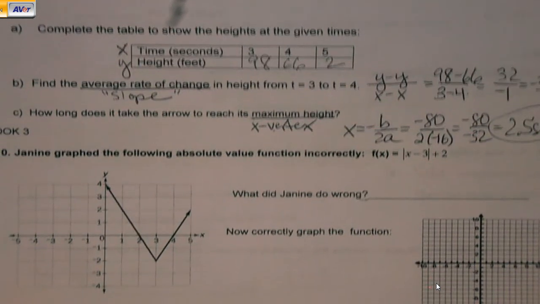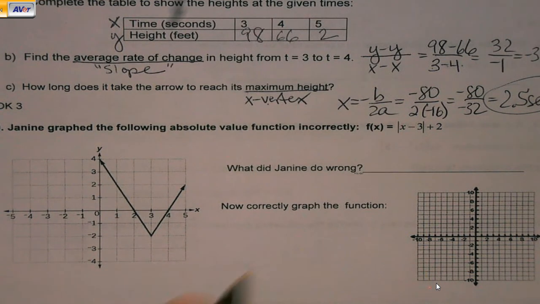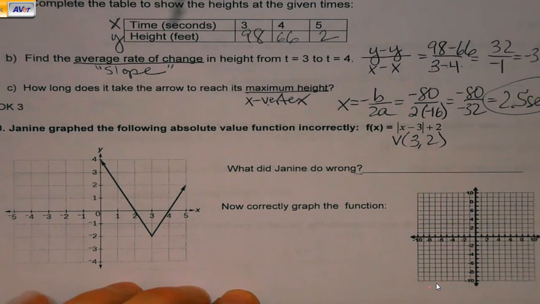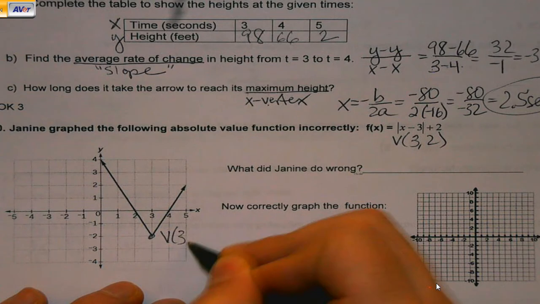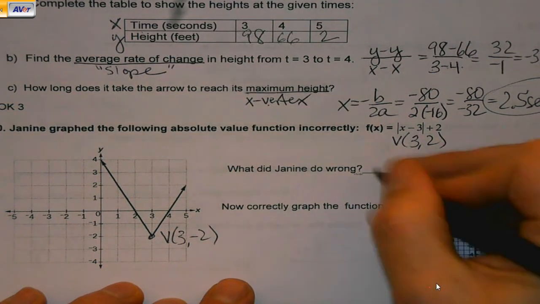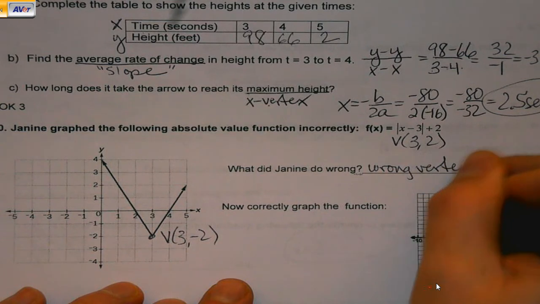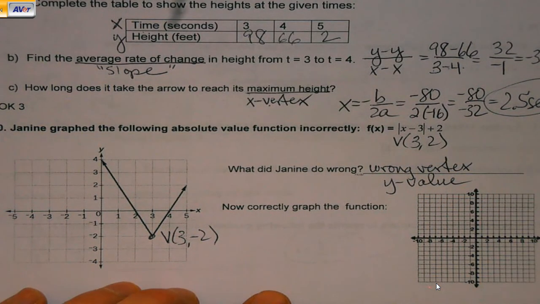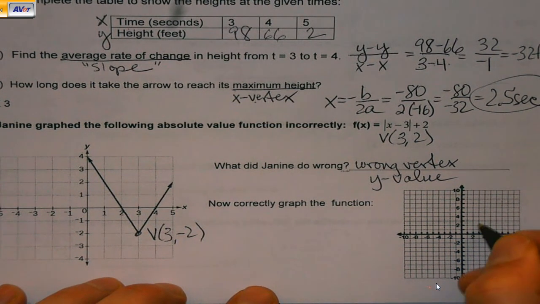Janine graphed the following absolute value function incorrectly. What did she do wrong? Well, let's see here. What should my vertex be? My vertex should be at 3, 2. Oh, her vertex is at 3, negative 2. Wrong vertex, y value. The more specific we get, the better. So instead, we're going to go to 3, 2.